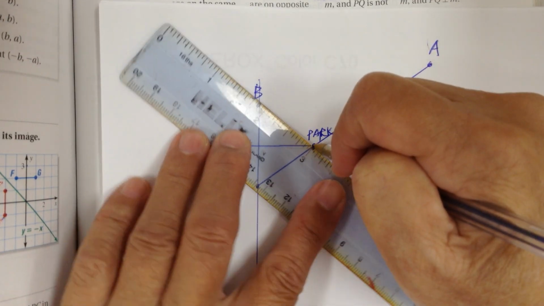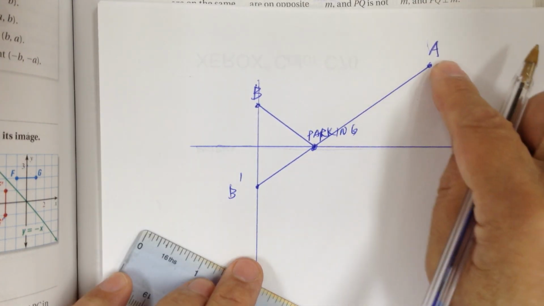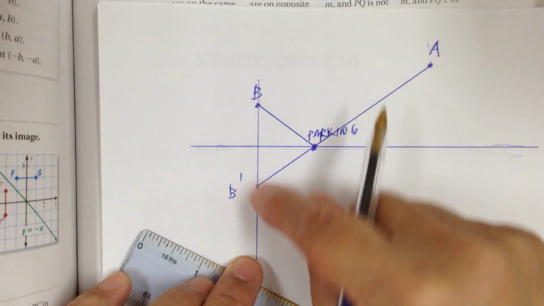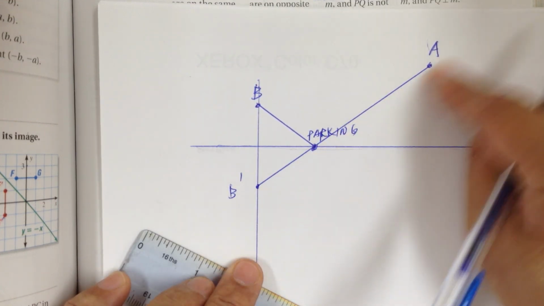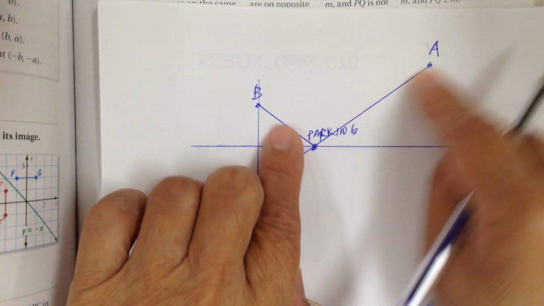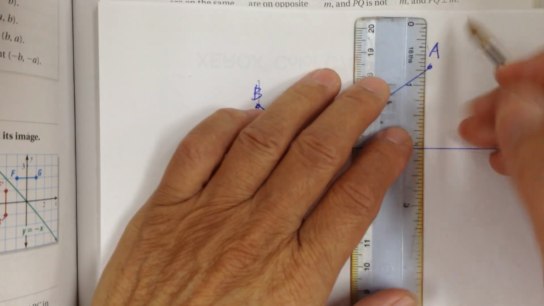So that's where you're going to do the parking. So you've got 2 stores. You can choose any one of the stores to reflect, and you connect the 2 dots, and that's the best place to park to minimize the distance. Now, what happens if you reflect this one? You're going to get the same thing.